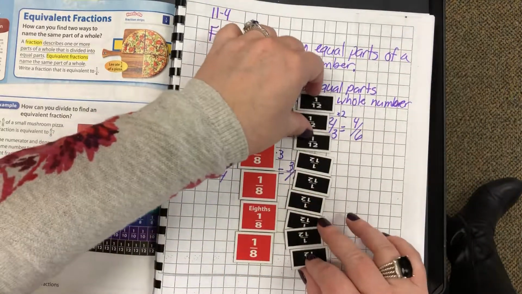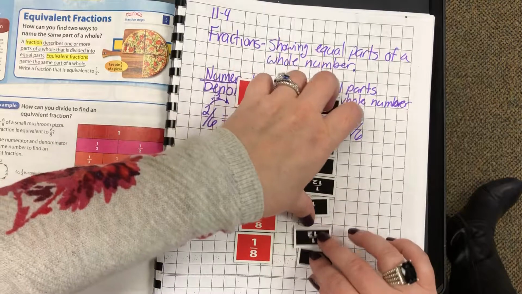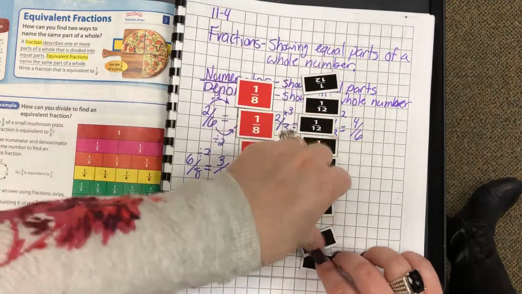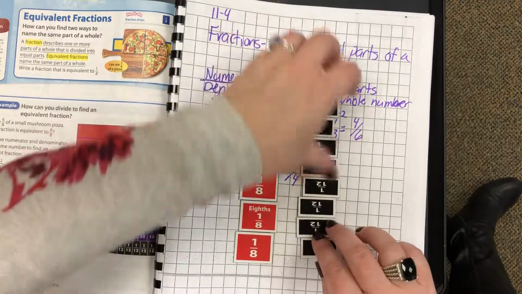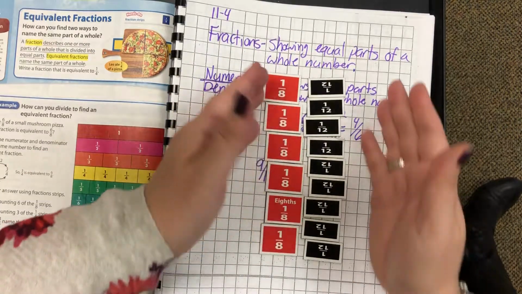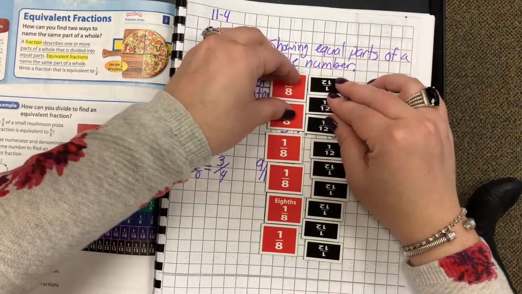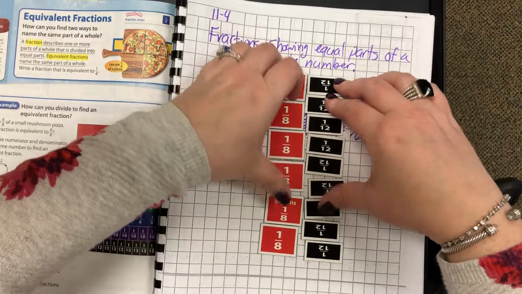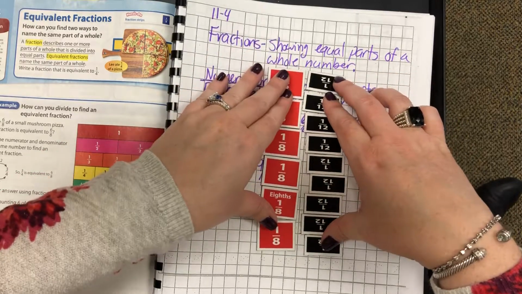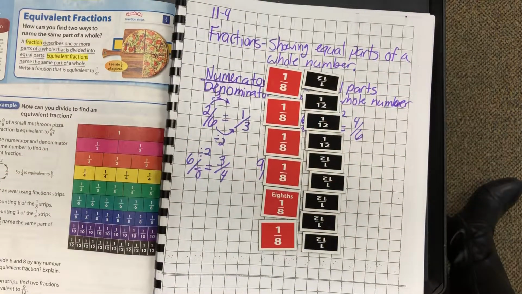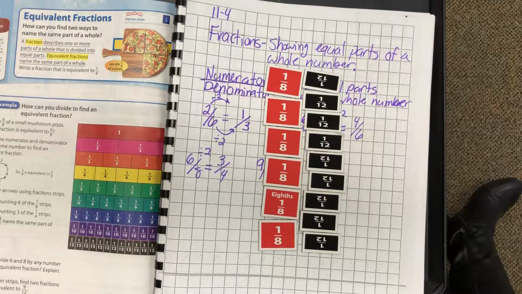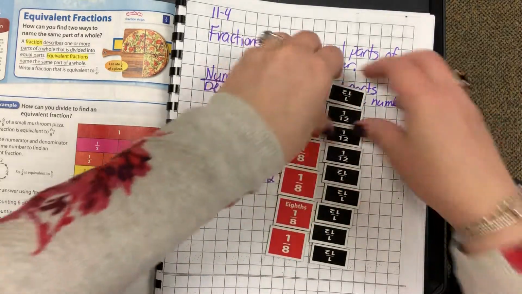If I were to line these all up, I bet you $1 that they are all going to be the same. Looks like it. Yep. So that's where fractions can be tricky and a little deceiving.